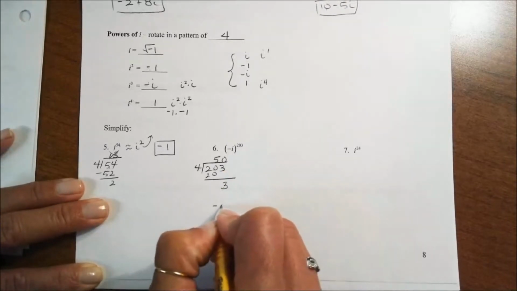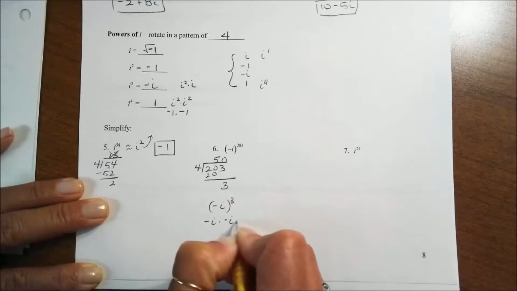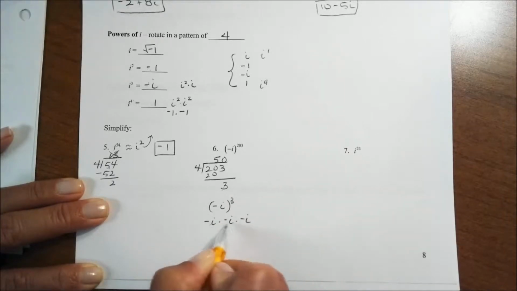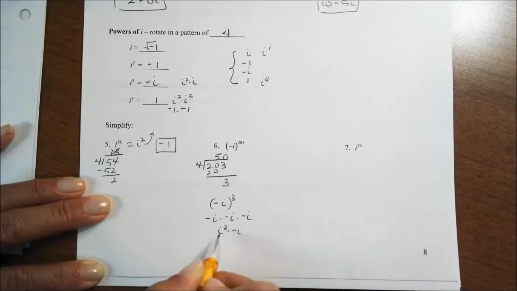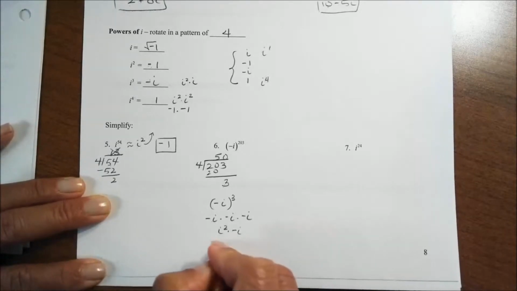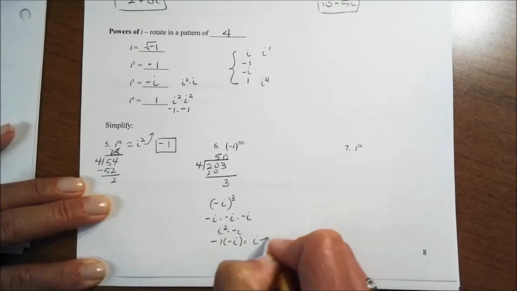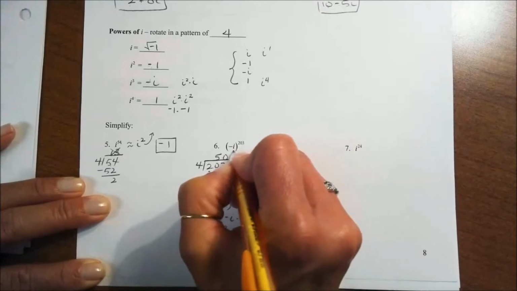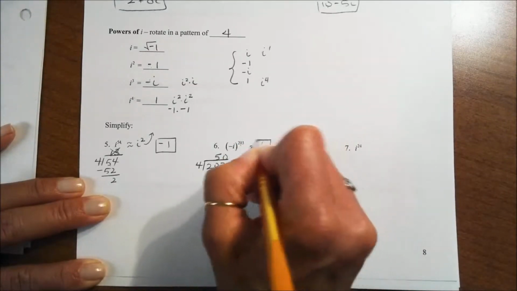This is the same thing as -i cubed, which would be -i times -i times -i. -i times -i is i squared times -i. The value of i squared is -1, which becomes positive i. So -i, the quantity, to the 203rd power is the same thing as positive i.